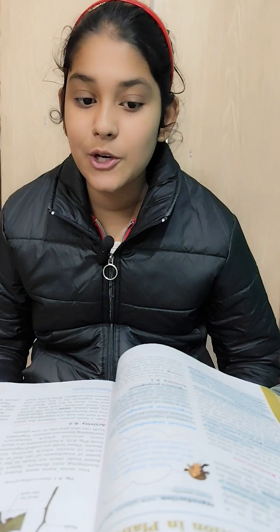in which we can produce the offspring, and first one is the sexual reproduction, as I told you, and second one is, yes, asexual reproduction. In asexual reproduction, plants give rise to new plants without any seed. Whereas in sexual reproduction, new plants are obtained from the seeds. So this is one of the major differences between asexual and sexual reproduction.